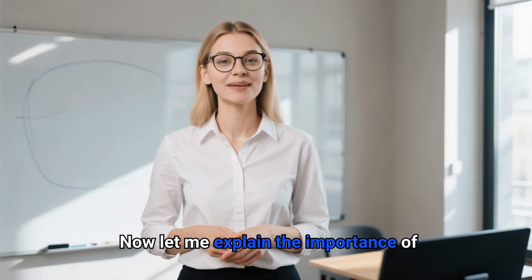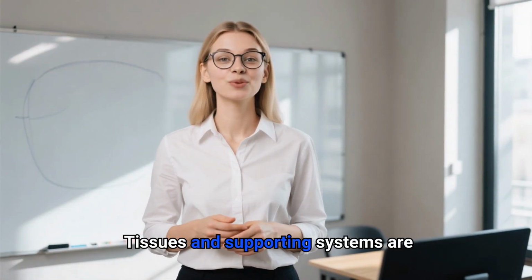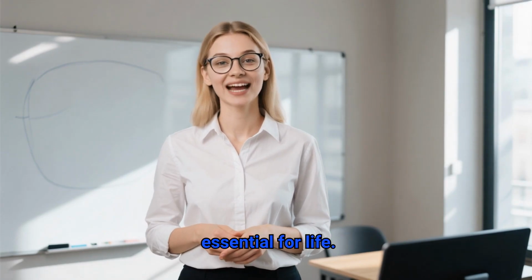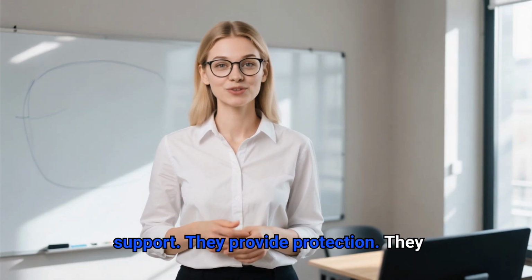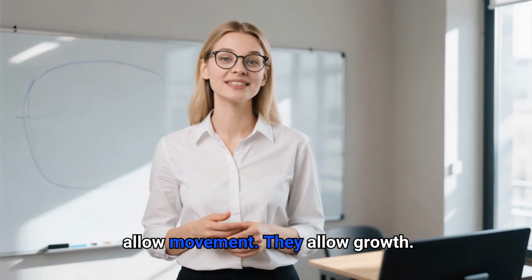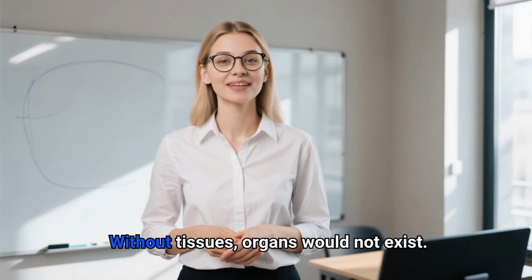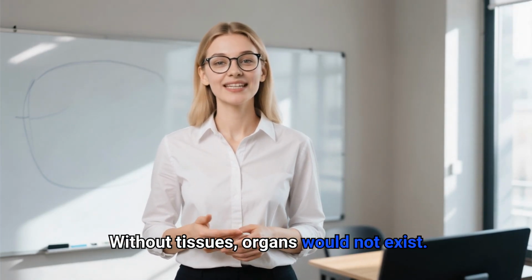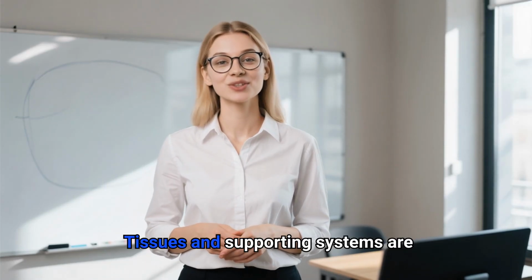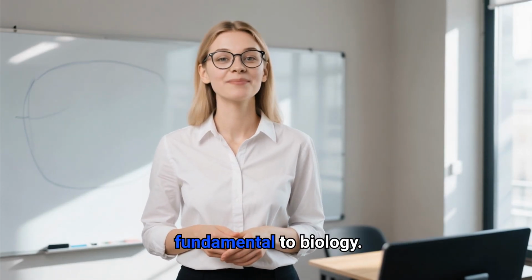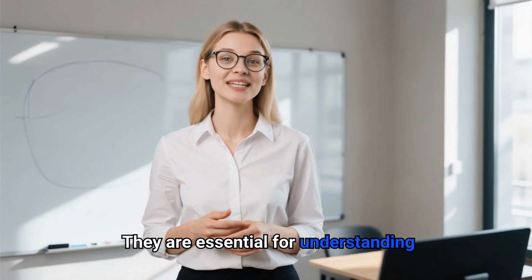Now, let me explain the importance of tissues and supporting systems. Tissues and supporting systems are essential for life. They provide structure, support, and protection. They allow movement, growth, and the body to function properly. Without tissues, organs would not exist. Without the skeleton, the body would collapse. Tissues and supporting systems are fundamental to biology. They are essential for understanding how organisms work.